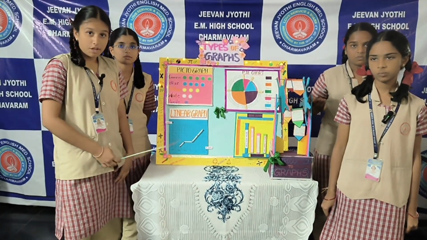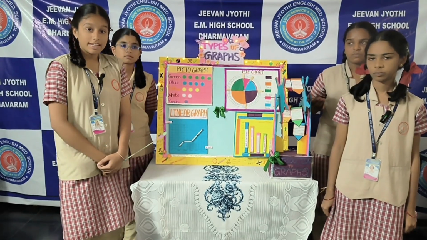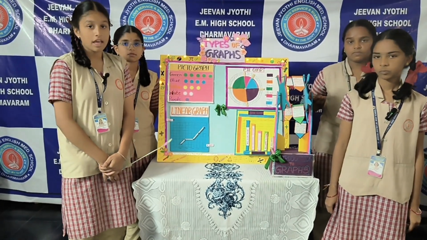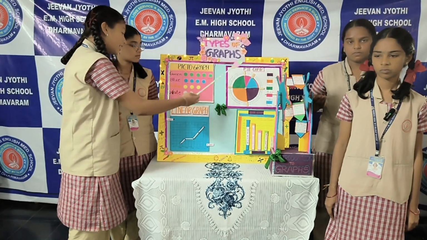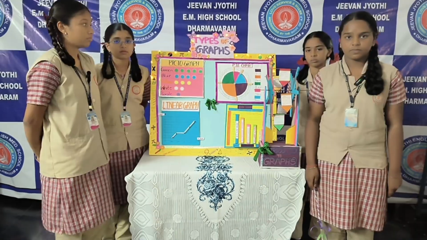There are infinite types of graphs according to their variety, but here we mentioned 4 types of graphs which are used in our day-to-day life. They are pictograph, pie chart, linear graph, and bar graph.